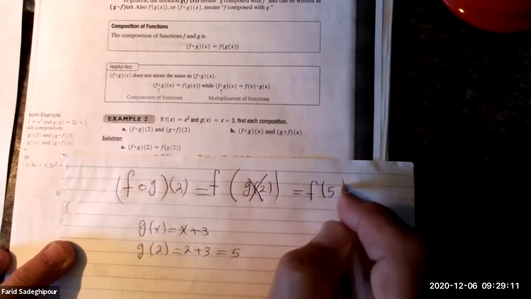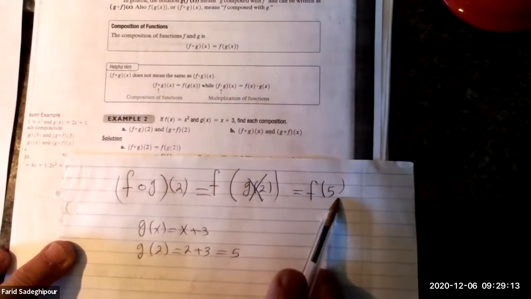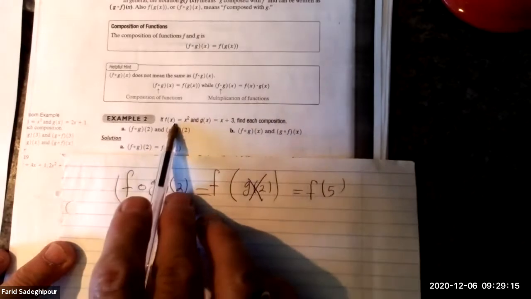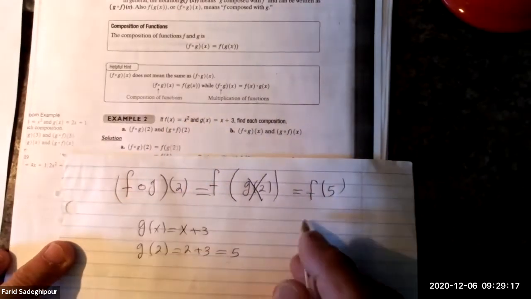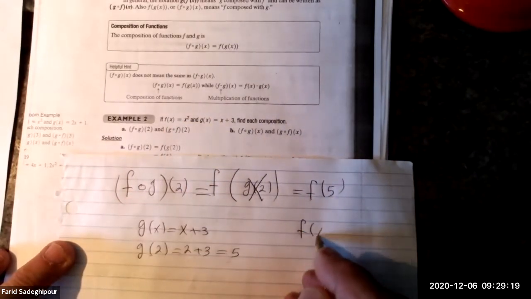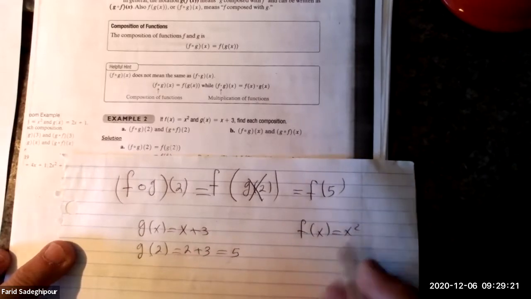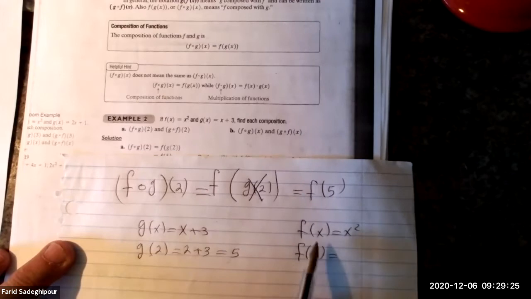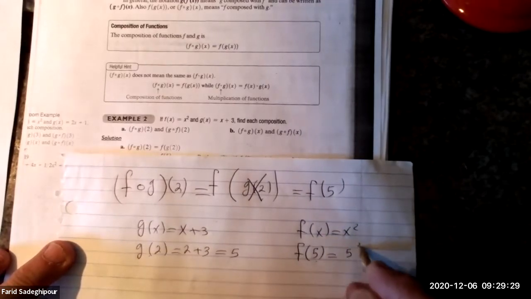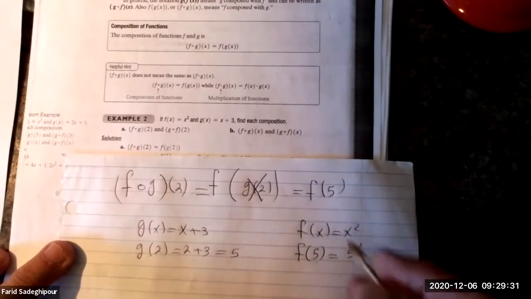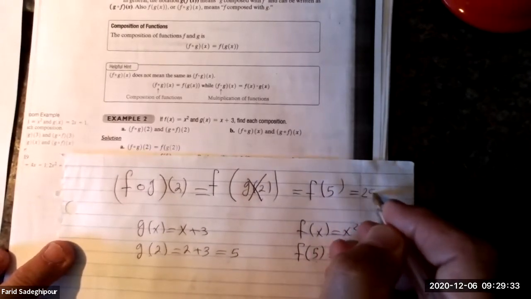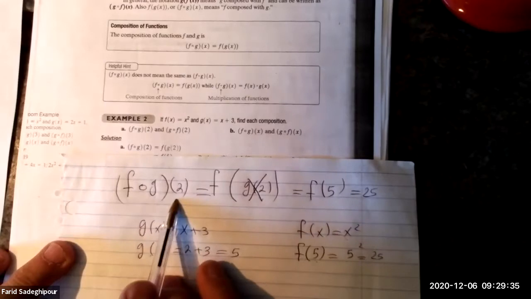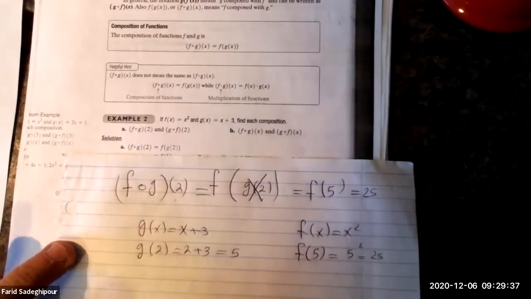Now what do you have? Now you have f of 5, which means go to the f function and put 5 for x, because you need to find f of 5. F of 5 means go to the f function and put 5 for this x. So it would be 25. So the whole thing would be 25. So what is FOG of 2? 25.